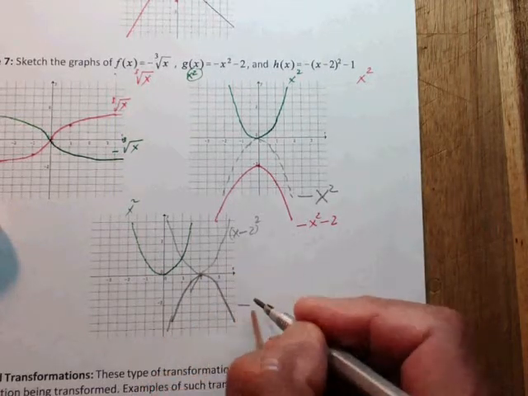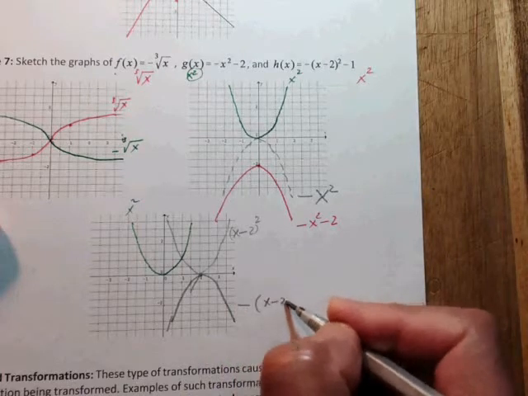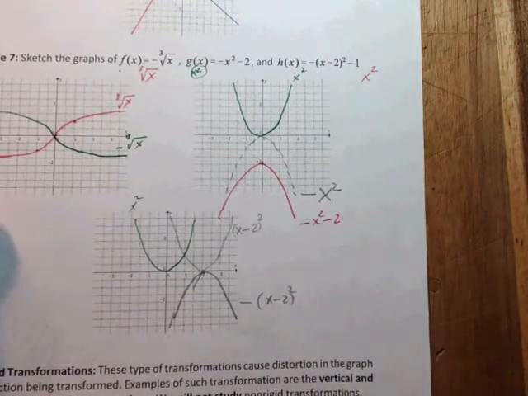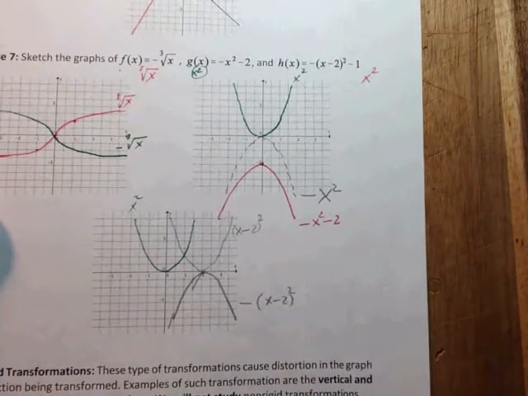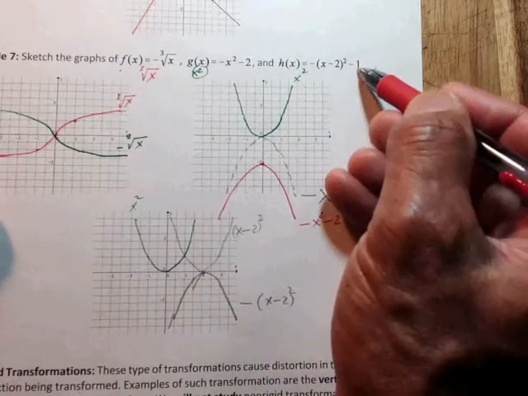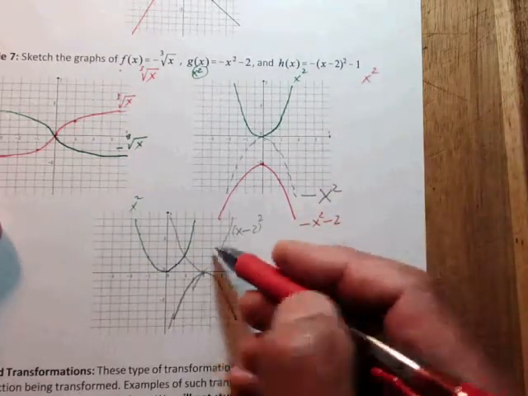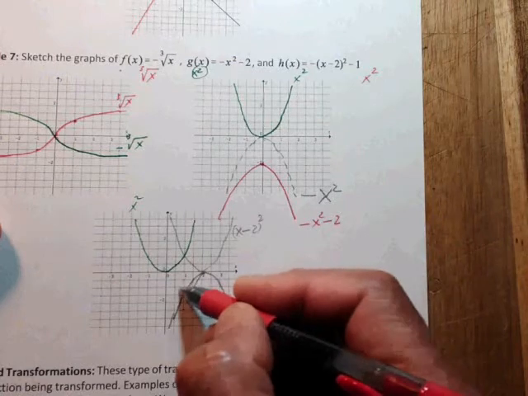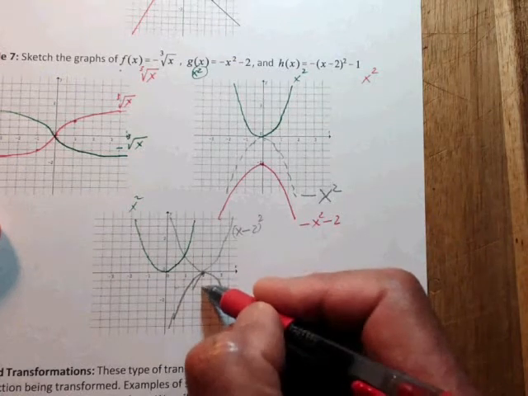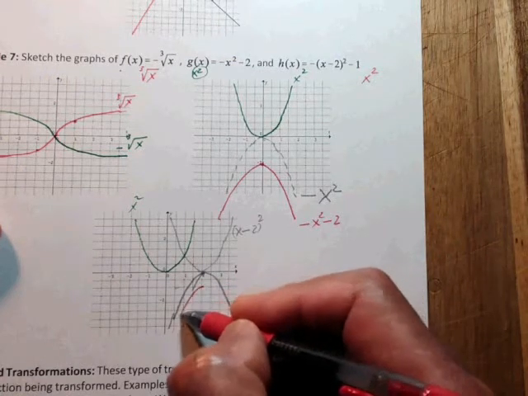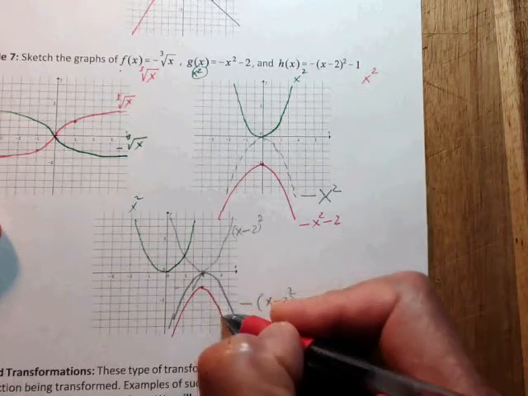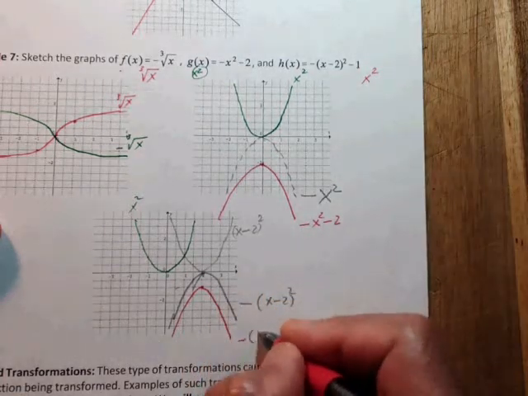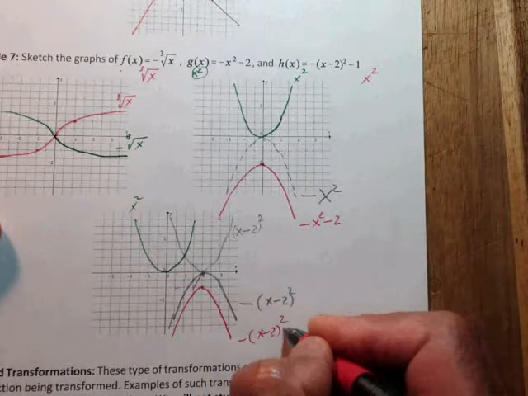This is minus x minus 2 squared, and then finally I subtract 1. I move this guy 1 unit down, so this one goes here, so it goes like this, this is the final one. So this is minus x minus 2 squared minus 1.